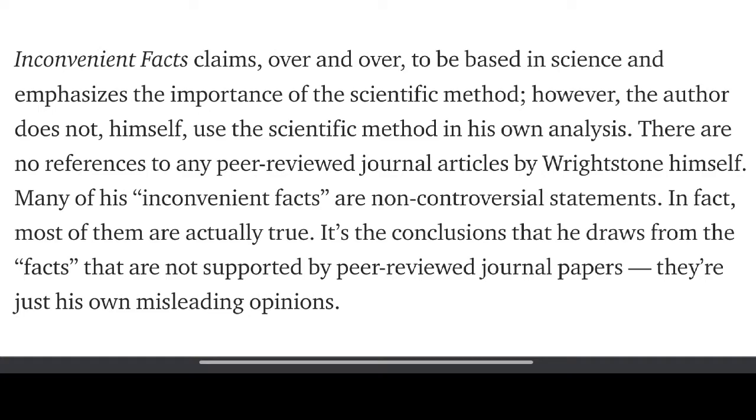Many of his inconvenient facts are not controversial statements. In fact, most of them are actually true. Here's the rub. Look at this. He's agreeing that the stuff put out by Wrightstone is in fact fair and true. So let's go on. It's the conclusions that he draws from the "facts" in inverted commas that are not supported by peer-reviewed journal papers. They are just his own misleading opinions. So remember that. Facts in inverted commas. We're going to see that come up again.